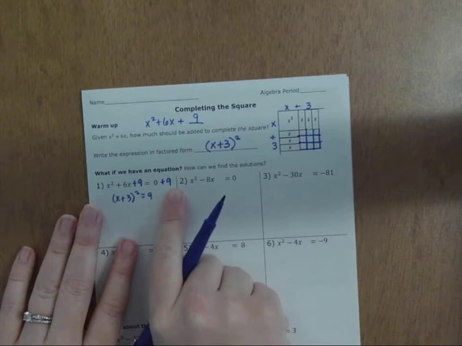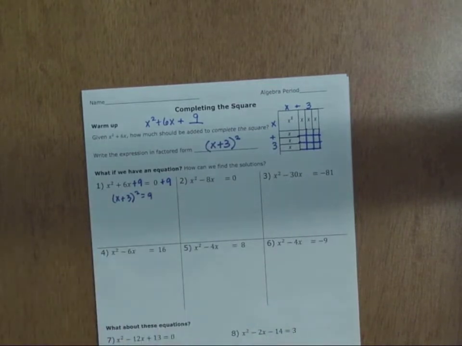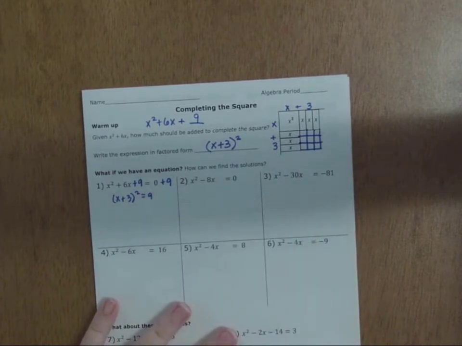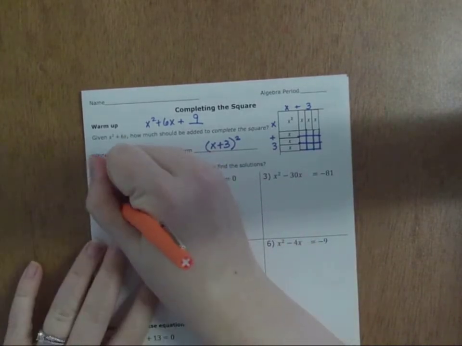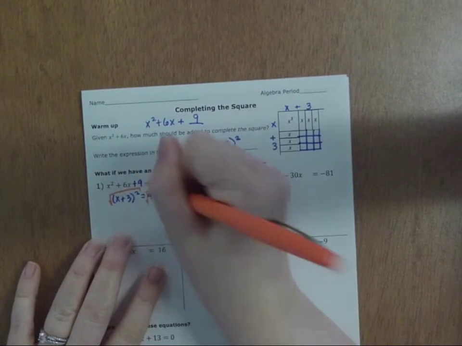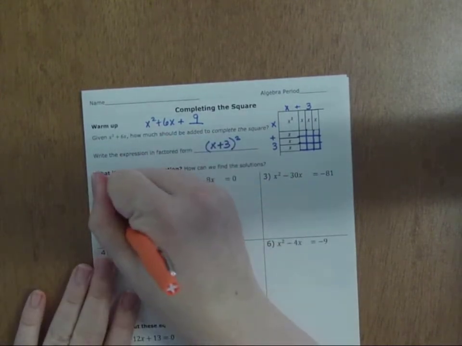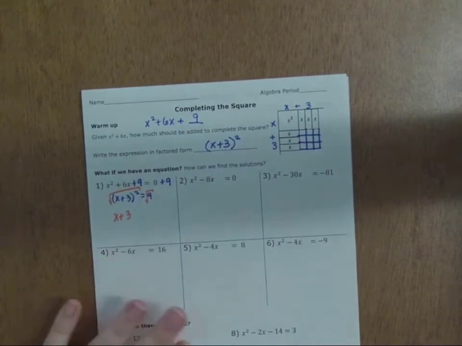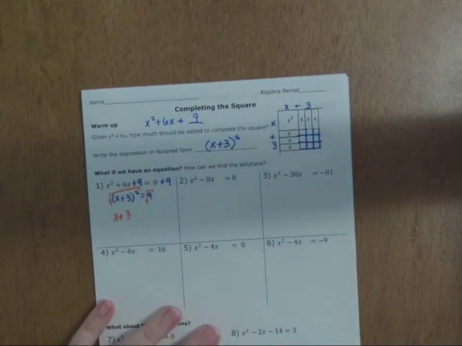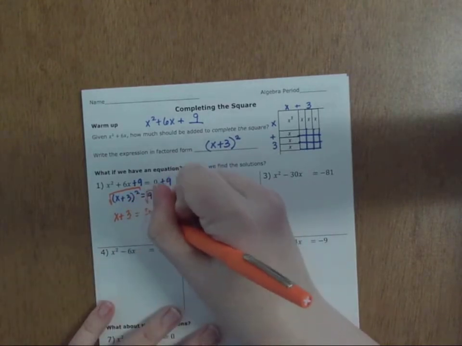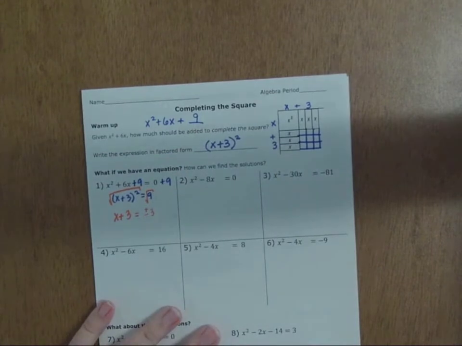Because it's still an equation. When we solve, now we can solve by using a square root. What's the square root on the left side? x plus 3. Because the square root just undoes the square. Equals positive or negative 3. Because remember, negative 3 times negative 3 is also 9.